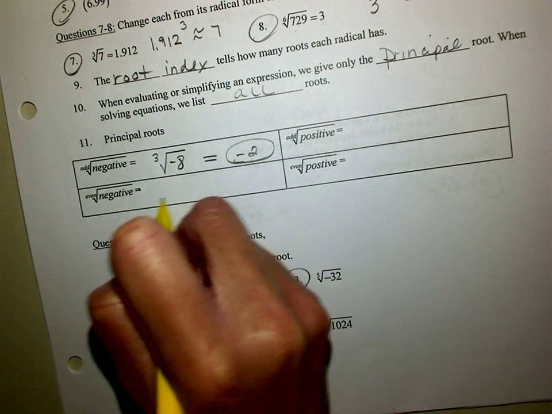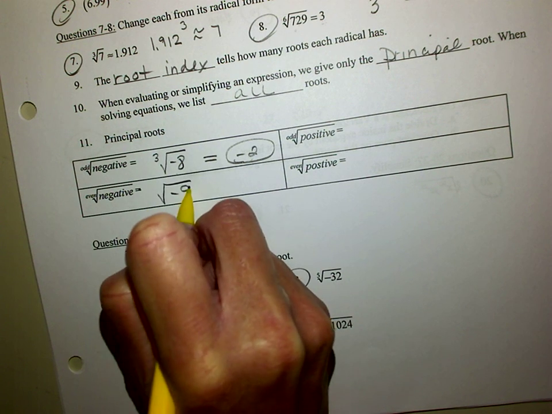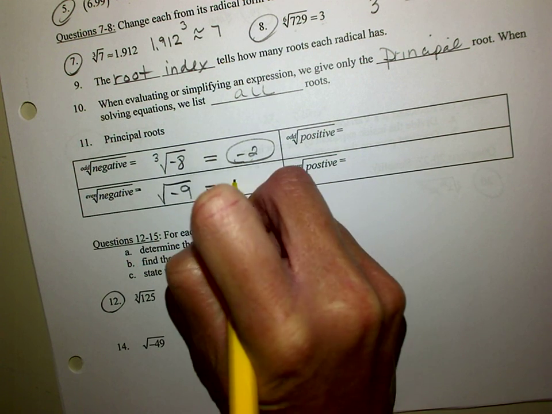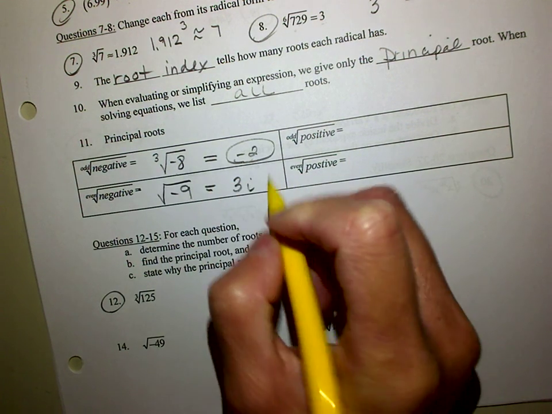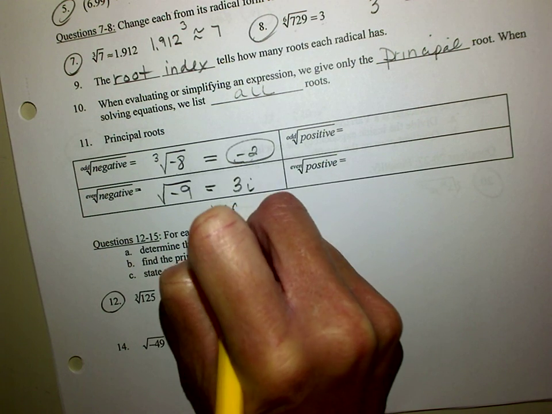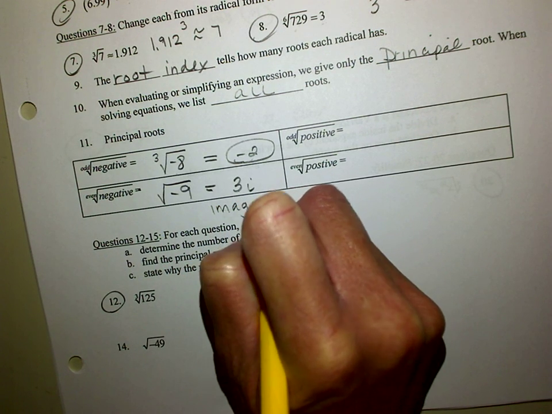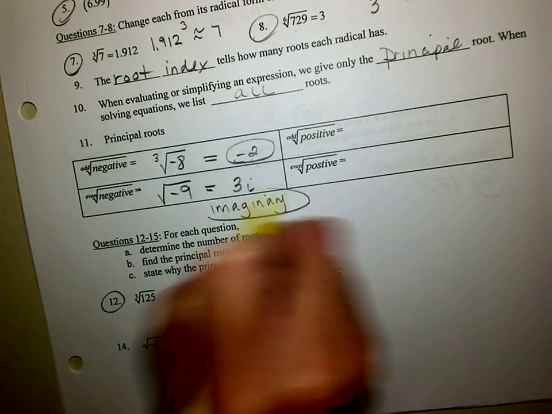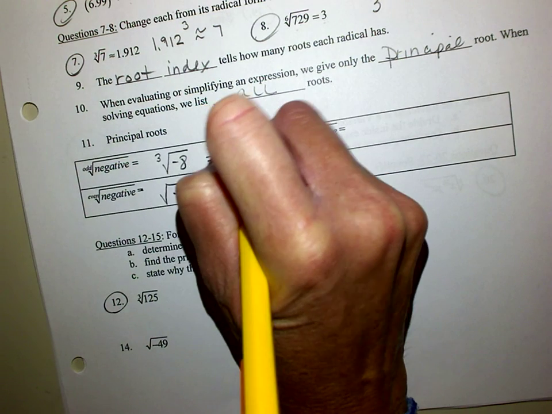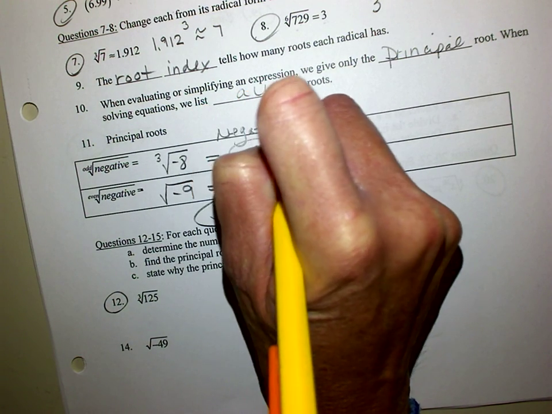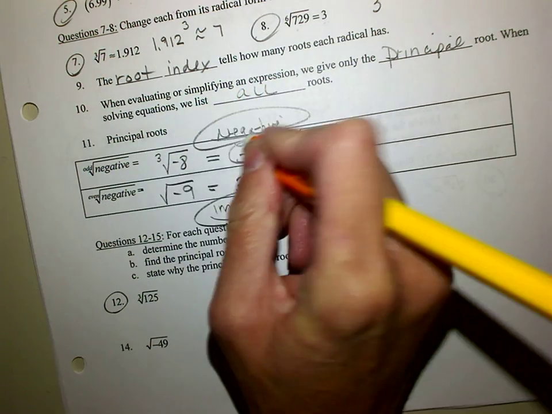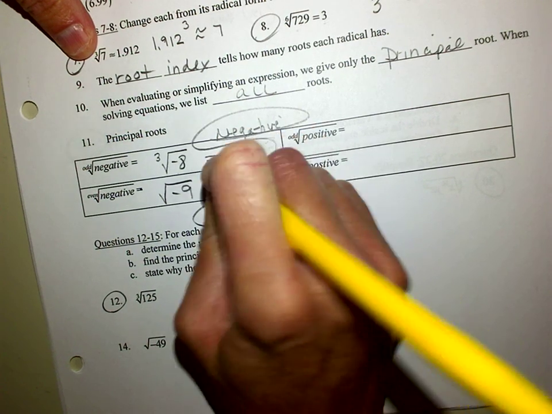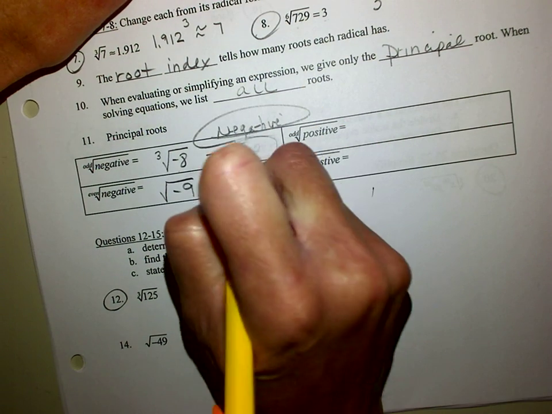This one, for example, let's say I have the square root of negative 9. Well, that's going to give me 3i. So this is going to give me an imaginary solution. I should have said this is more of a negative answer. Yes, my answer is negative 2, but a problem like this will be a negative.